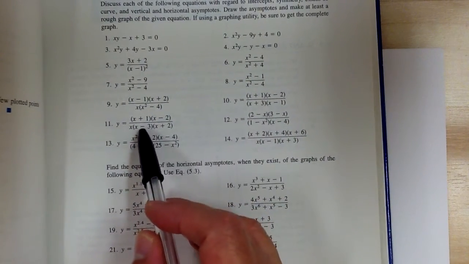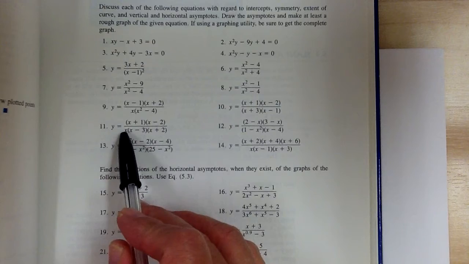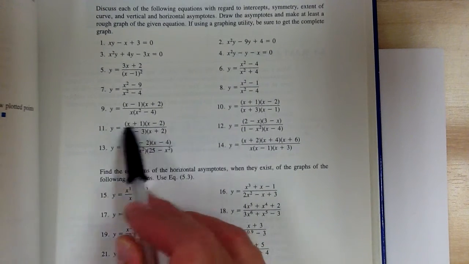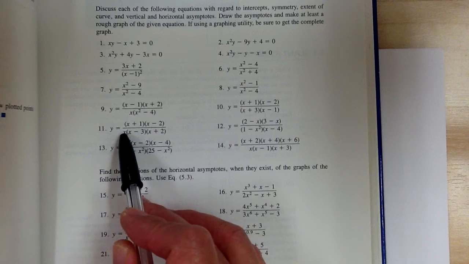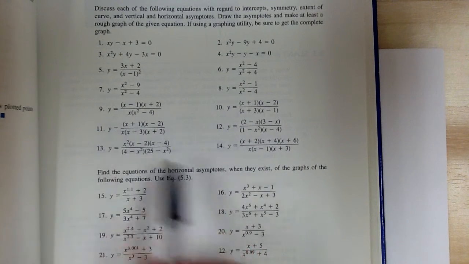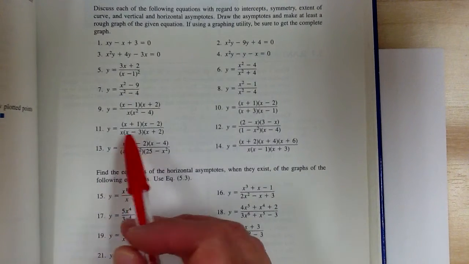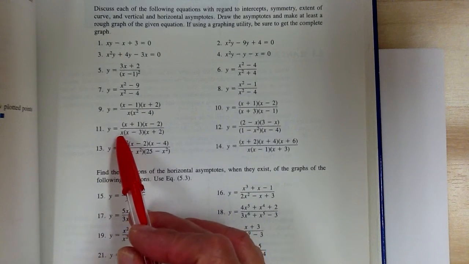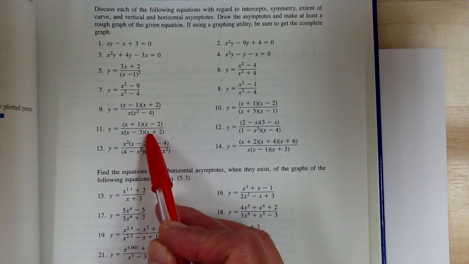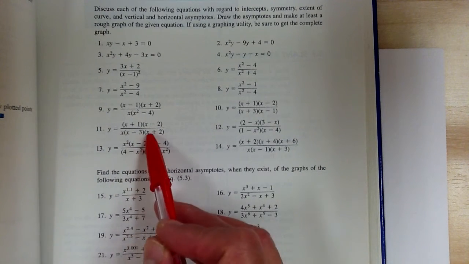Like, for example, number 11 over here, x equal to 0 will make this undefined. So that is your value that's not allowed, and that would be your asymptote. In this case, you're going to have the vertical asymptotes of x equal to 0, x equal to 3, and x equal to negative 2. So that would be your vertical asymptotes.